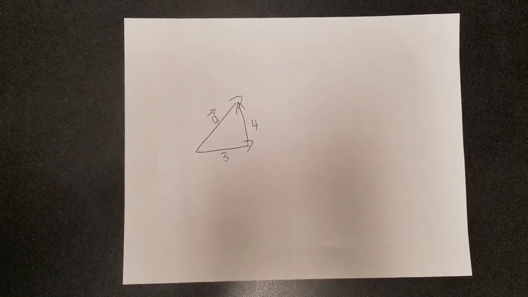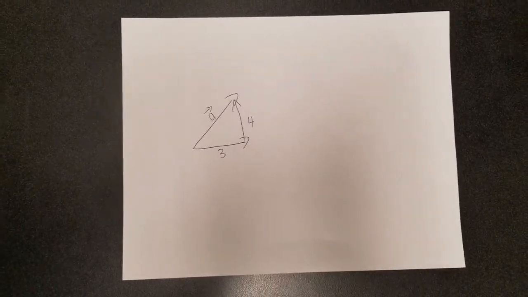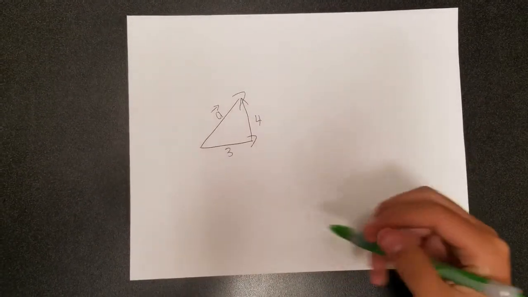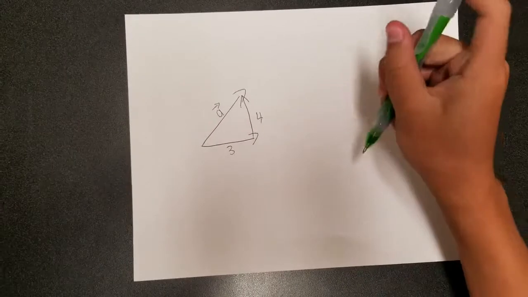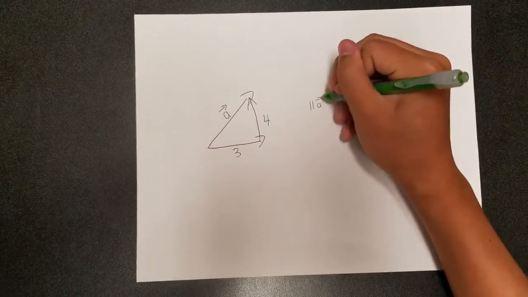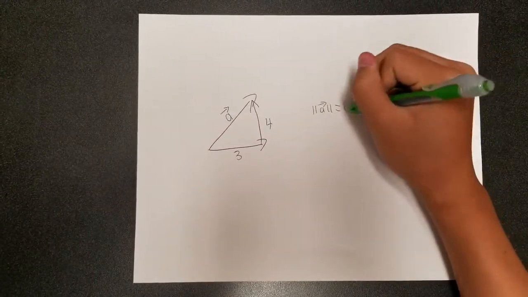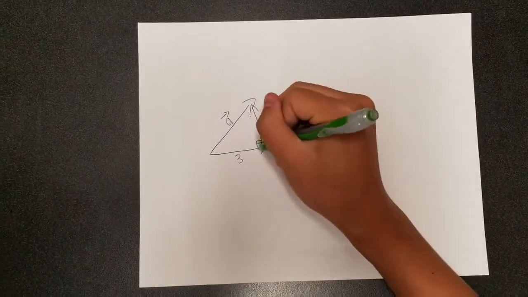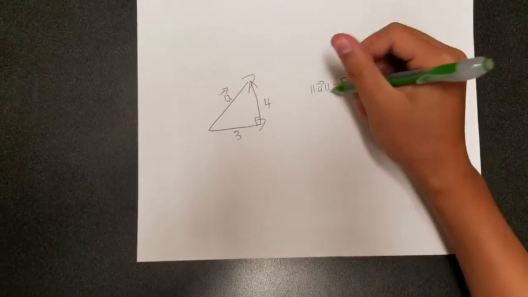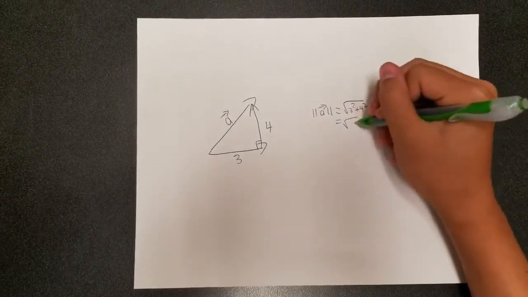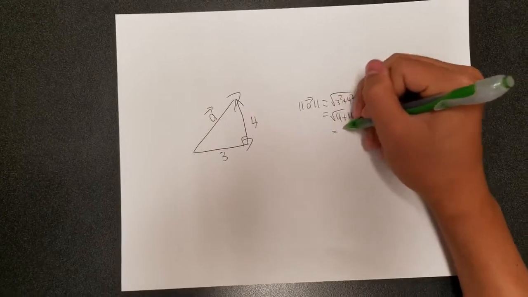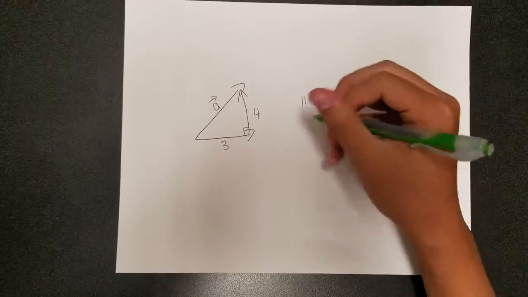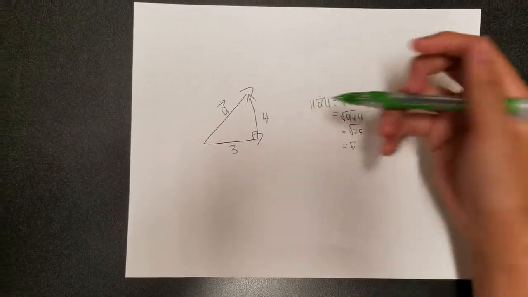In order to find the magnitude of the vector, it will be the same as finding the length. So in order to find the magnitude in this situation, we would do the square root of 3 squared plus 4 squared, since this is a right triangle. So after you do this, you get the square root of 9 plus 16, the square root of 25, which is 5. So here you find the magnitude of this vector is 5.